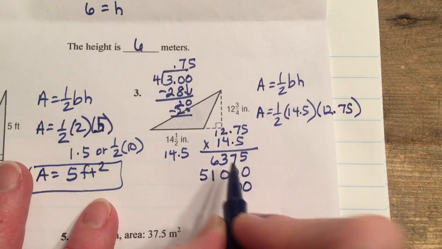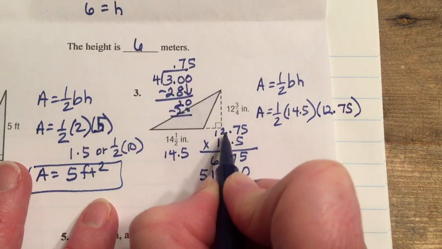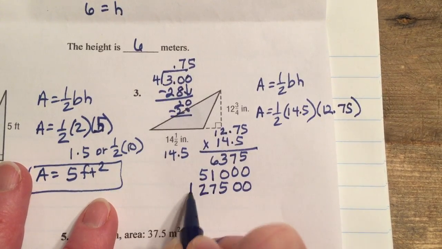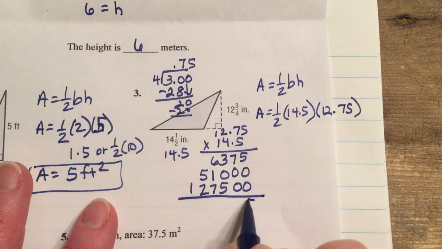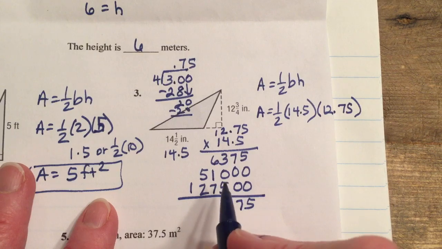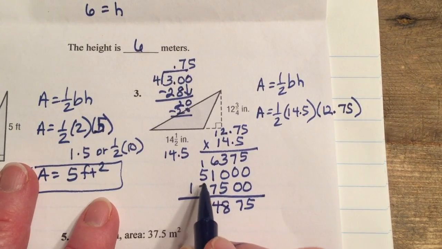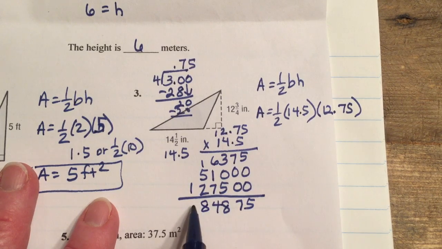Start with 2 zeros. 1 times 5 is 5. 1 times 7 is 7. 1 times 2 is 2. And 1 times 1 is 1. Add these up. I get 5, 7, 8. 6 plus 7 is 13, plus 1 is 14, carry your 1. 1 plus 5 is 6, plus 2 is 8. And bring down the 1.